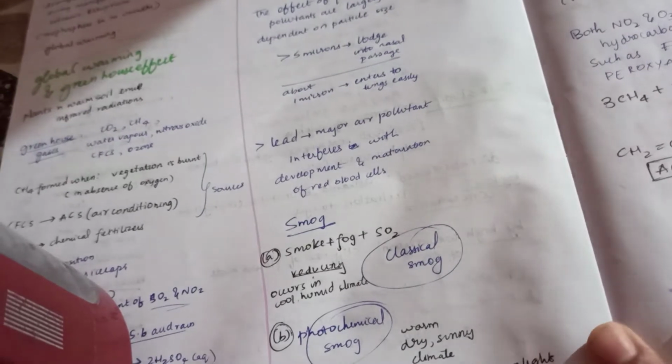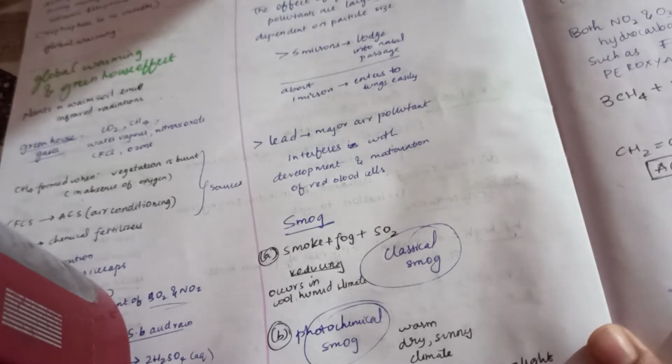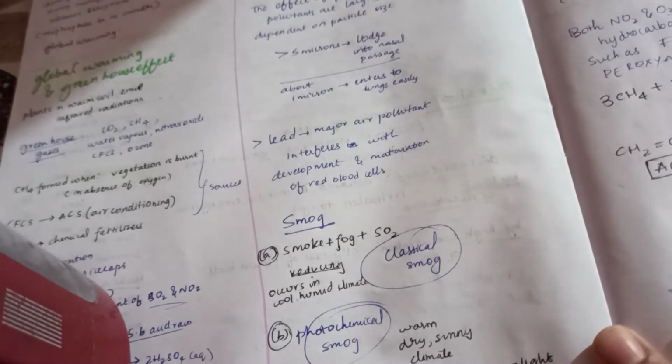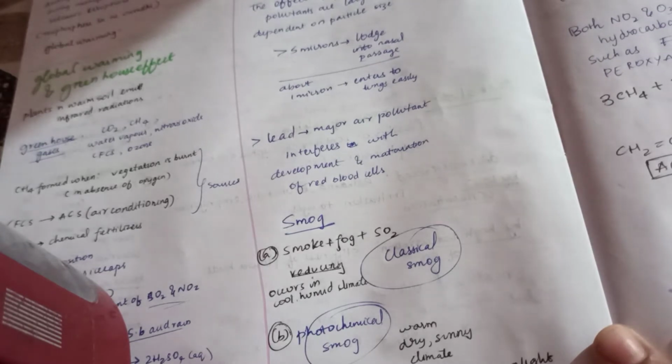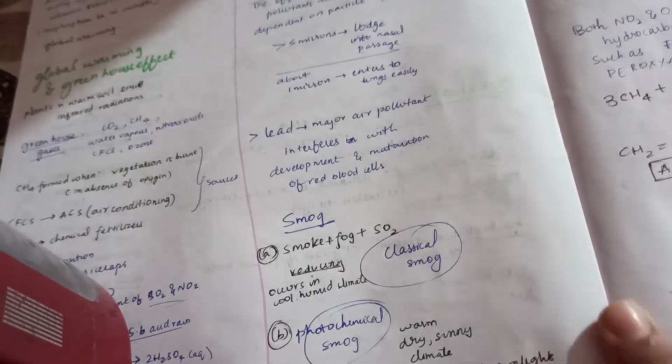And then smog. Smog is a mixture of smoke plus fog plus SO2. You can look into Delhi's case. In Delhi, there's a lot of smog every day. Literally, the roads are covered with smog and people can't see the vehicles, and it makes people wear masks because there's a lot of pollution, and it is also a reason for accidents in Delhi.